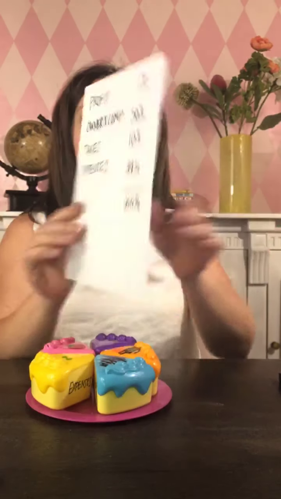But if you want to keep going and you want to learn how to do it the better and more accurate way, here's what you need to do. So let me move this out of the way.